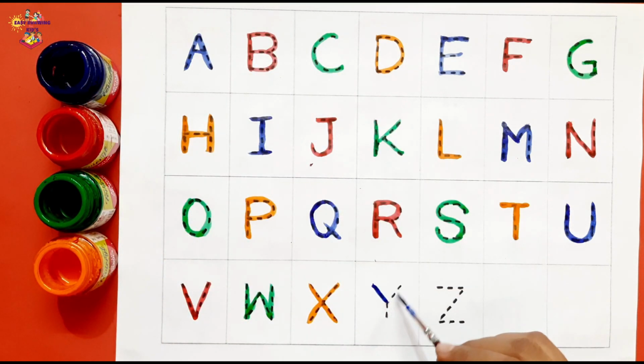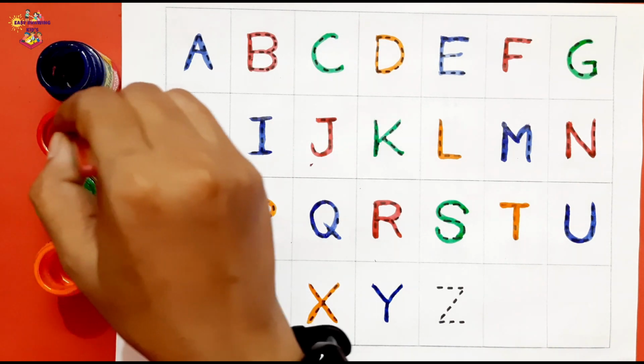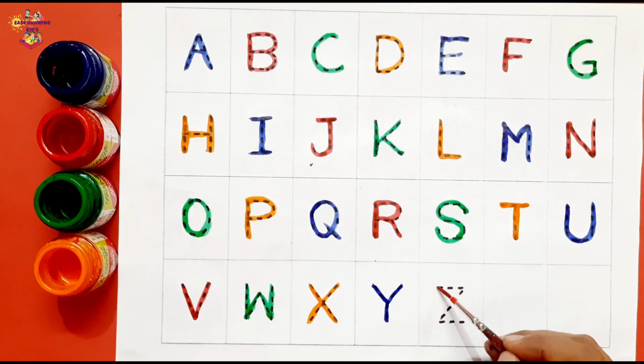Y. Y is for yak. Red color. Z. Z is for zigzag.